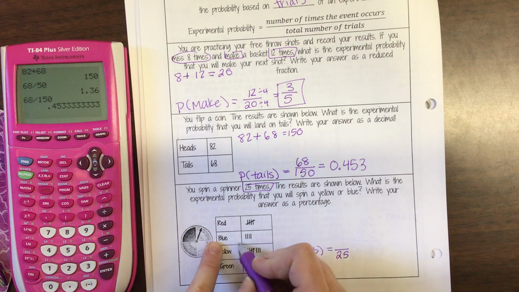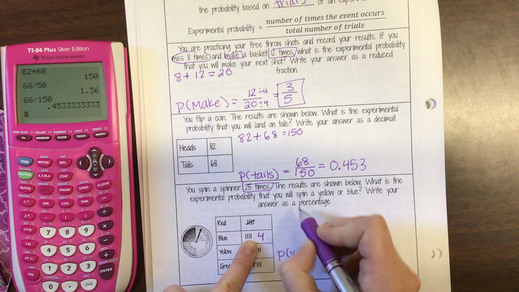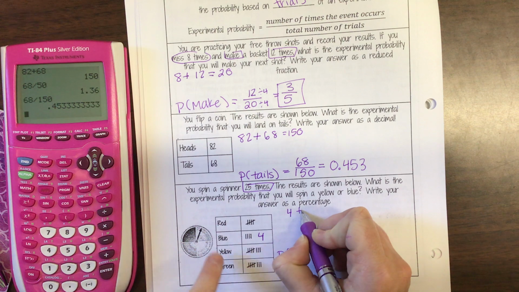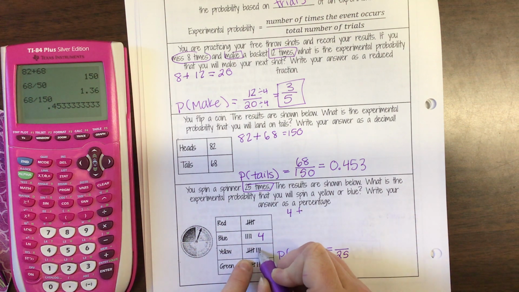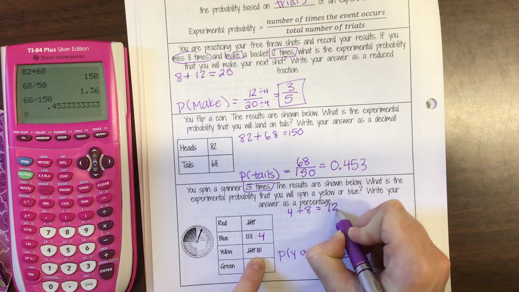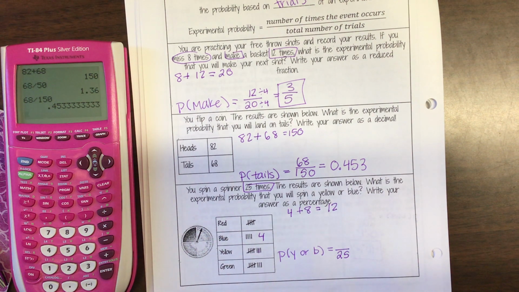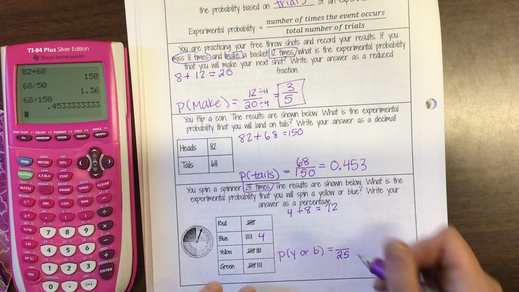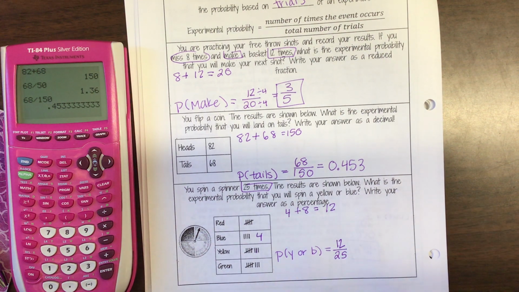So I'm going to take the number of blues, which was 4, and add the number of yellows, which was 8, and get 12. So the number of times it landed on yellow or blue was 12 out of 25.